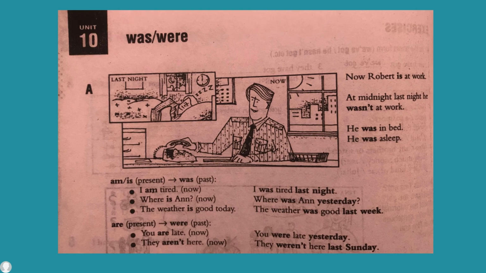In these two sets of examples, you can see how was and were is used with singular subjects and plural subjects. With singular subjects, it's was. With plural subjects, it's were. And in the present scenario, it's am, is. And when we talk about a past scenario, it becomes was. Or in the plural forms, the present scenarios are talked about with are and the past scenarios are discussed with were.